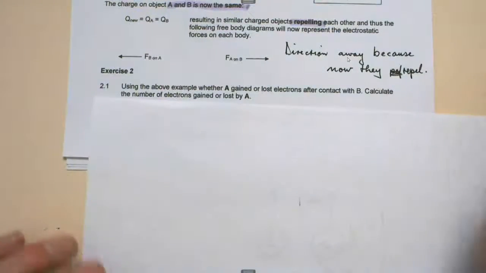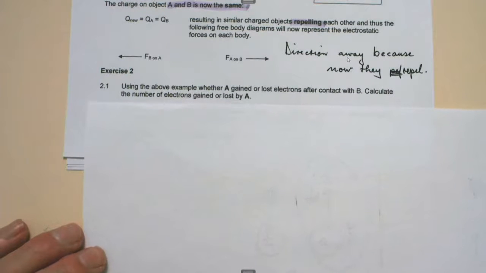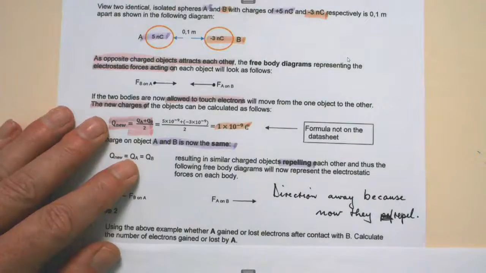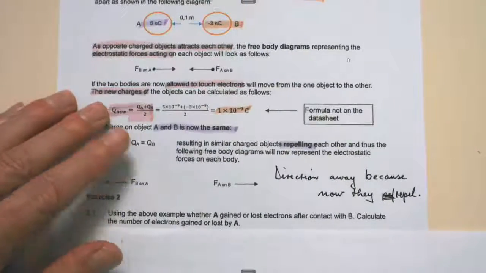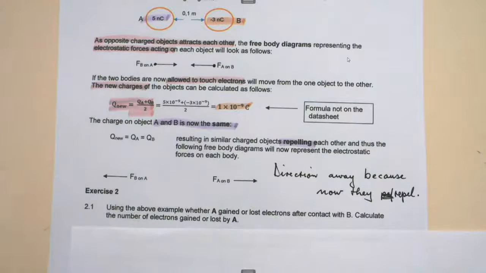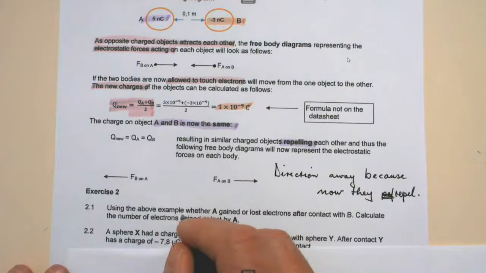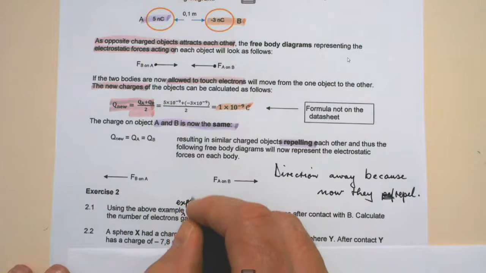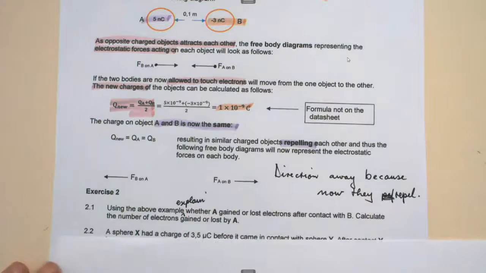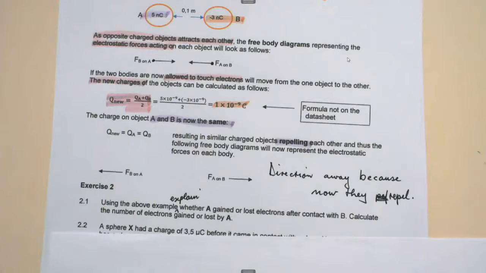The first question states, using the above example. So what is the above example? It is where I have those values. Using that example, where using the and the side, I assume that there's a word missing there. Explain whether A gained or lost electrons after contact with B, and then also calculate the number of electrons gained or lost by A. So let us first look at A.